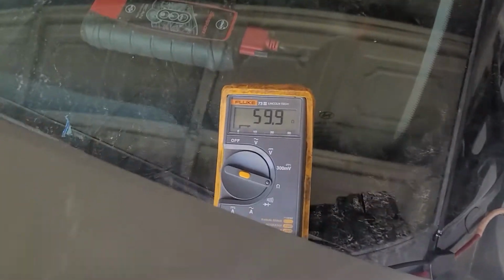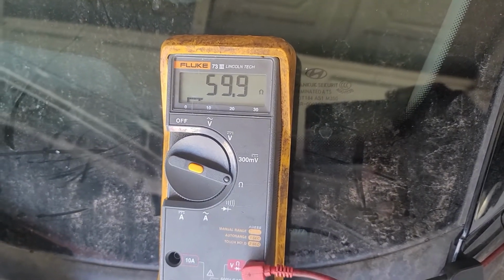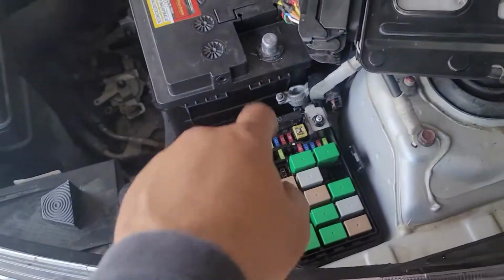One more check I wanted to do is the resistance measurement on the network, and it's 60 ohms between CAN high and CAN low. I had the battery disconnected.